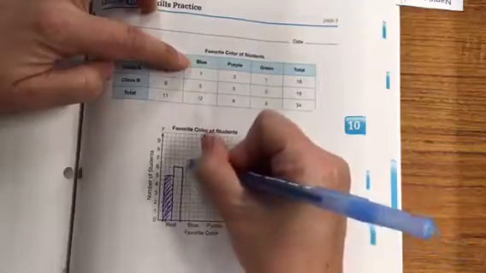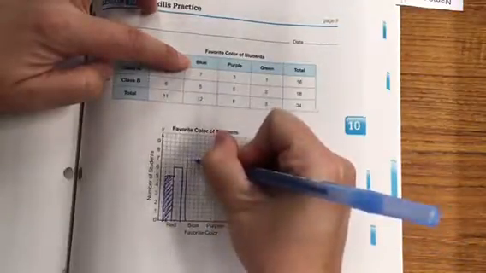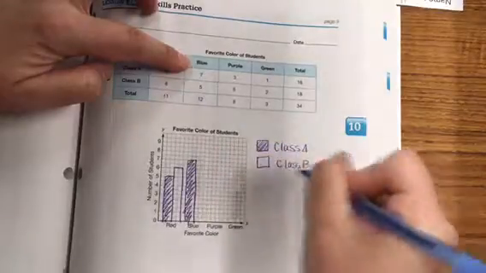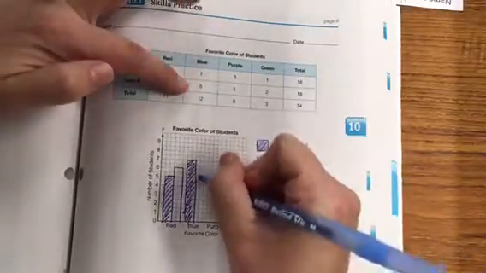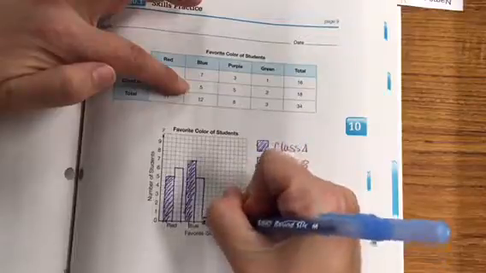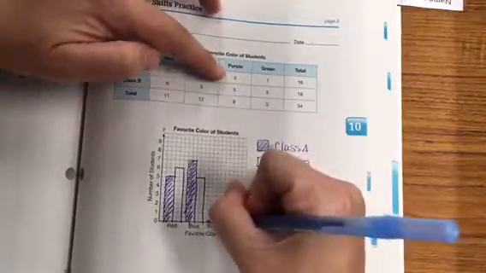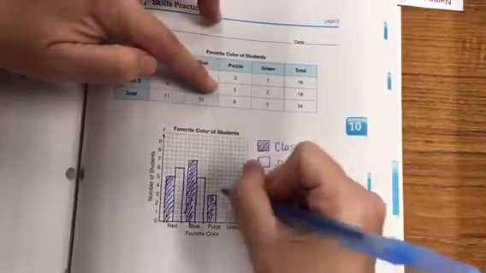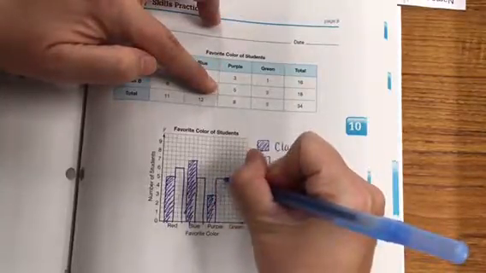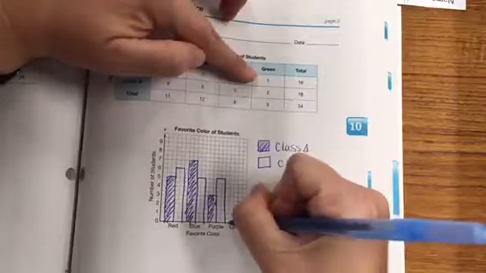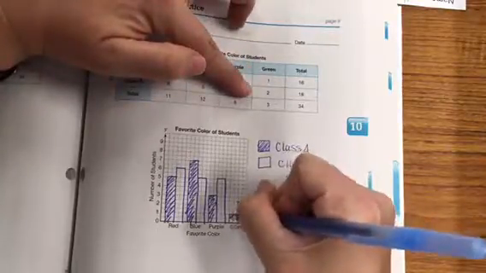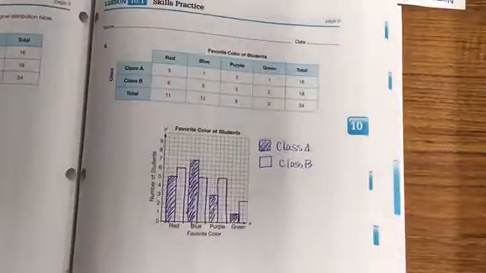So then you do it for blue. Blue class A was 7. And then blue class B is 5. And then purple class A is 3. And purple class B is 5. And then green class A is 1. And green class B is 2. Just like that. Any questions?